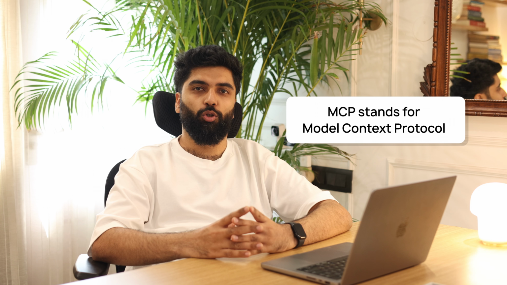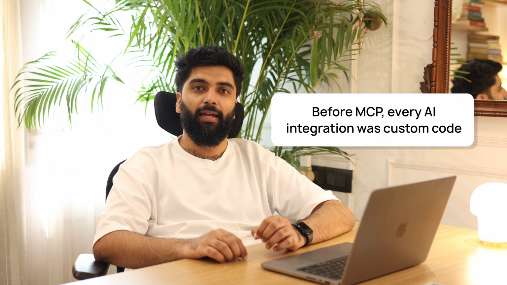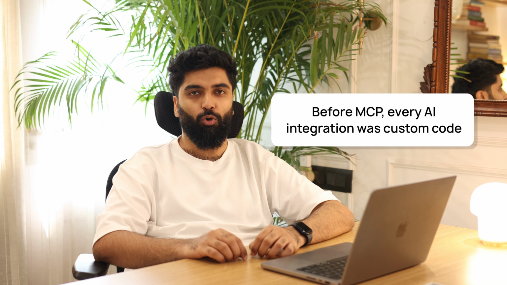Quick context so this demo makes sense. Think of it as a USB-C but for AI. Before USB-C, every device had its own cable. And before MCP, every AI integration meant custom code. For example, if you wanted Claude to connect to your database, you would have to custom code it. And if you wanted GPT to post on Slack, that would require another custom code. Every model, every tool, every combination was bespoke.